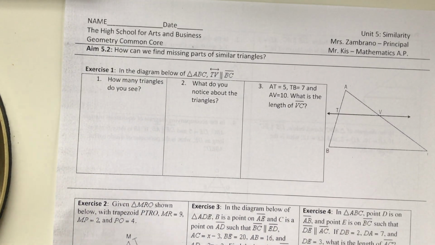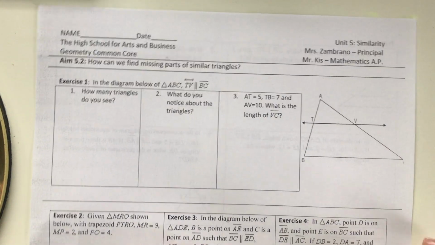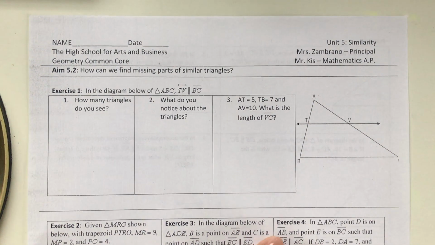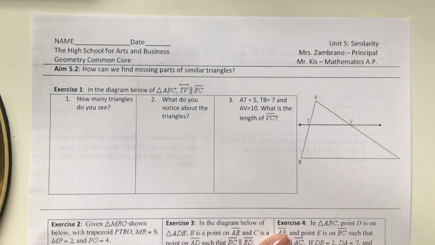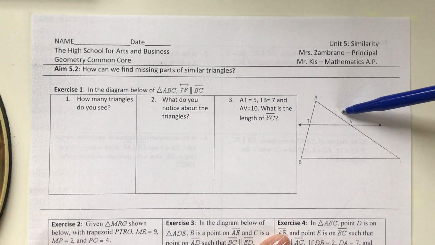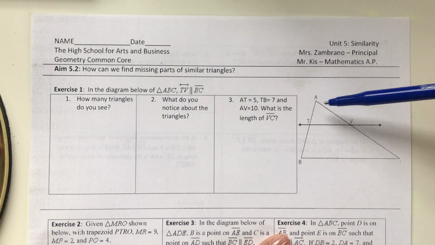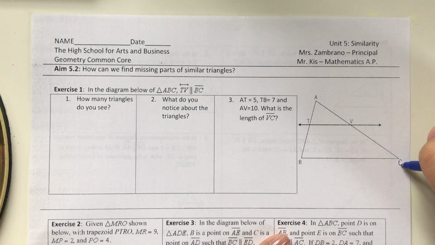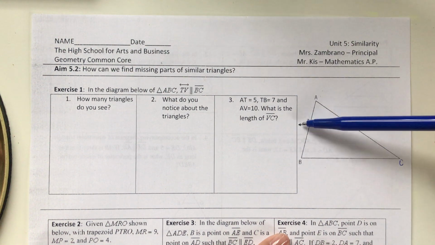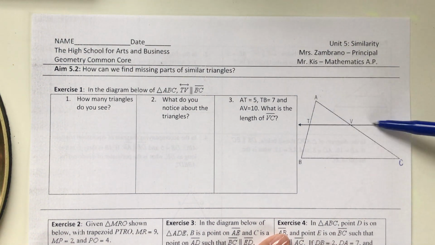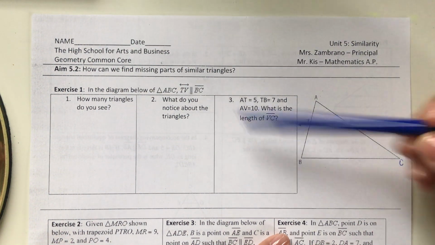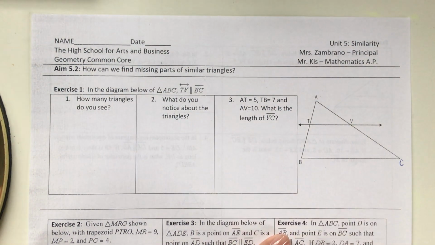So today's lesson, we're continuing with similar triangles. Let's look at exercise 1. In the diagram next to you, I have triangle ABC. So C is right here. I've got big triangle ABC, and TV, this line right here, is parallel to BC.